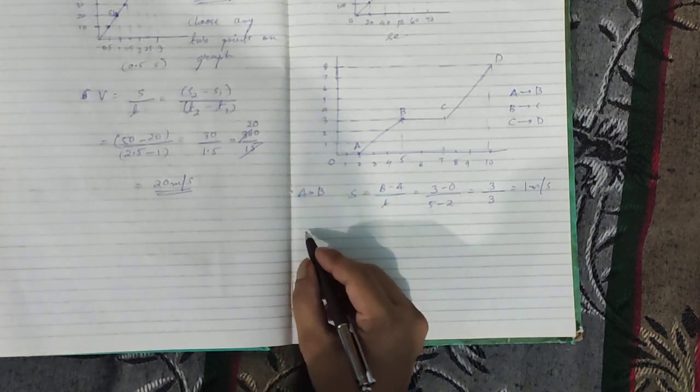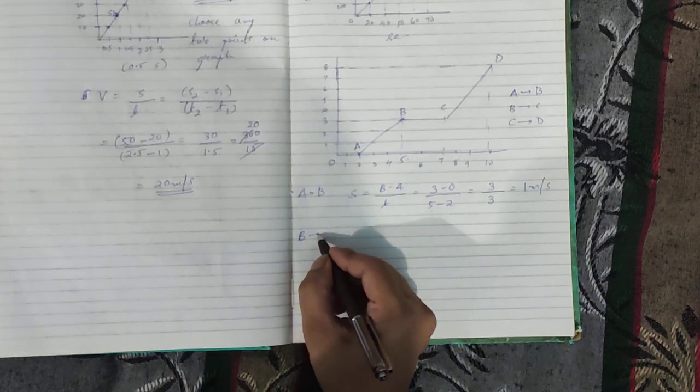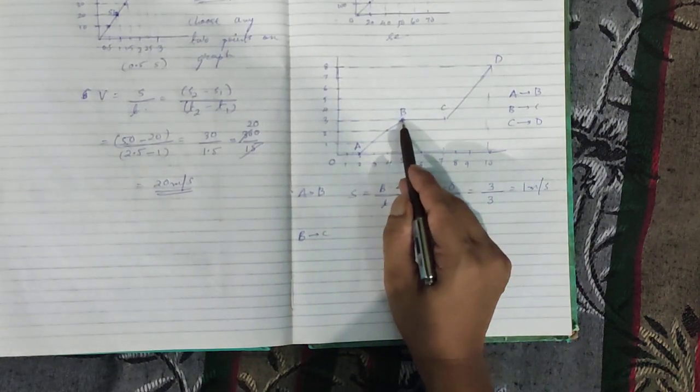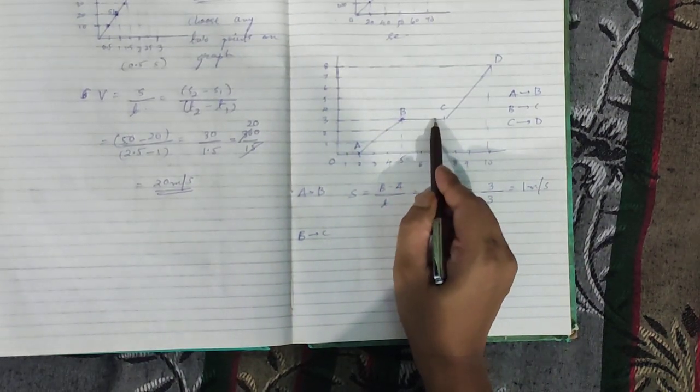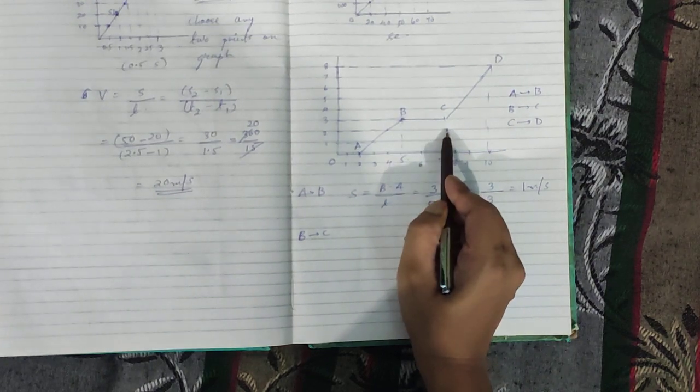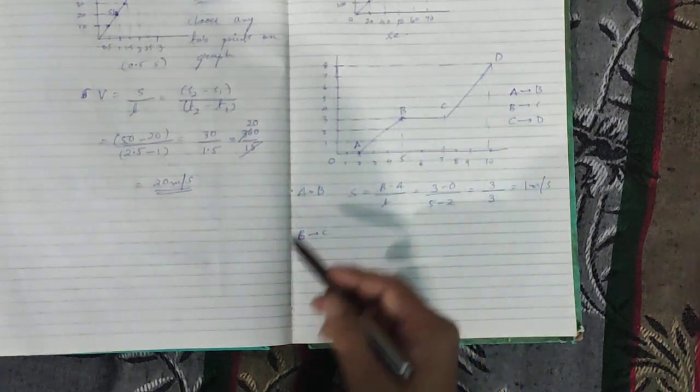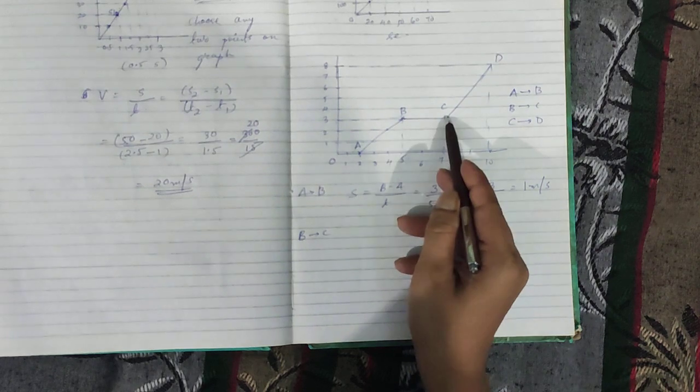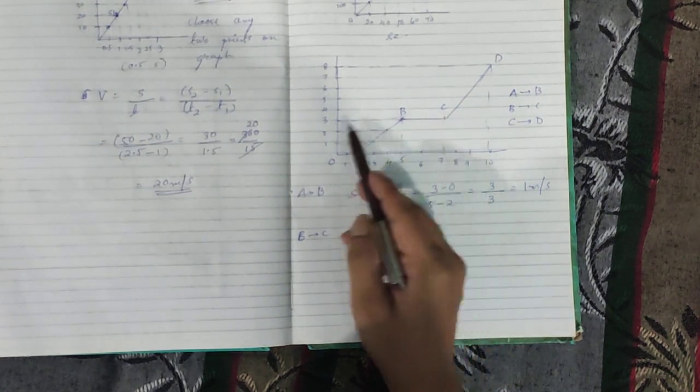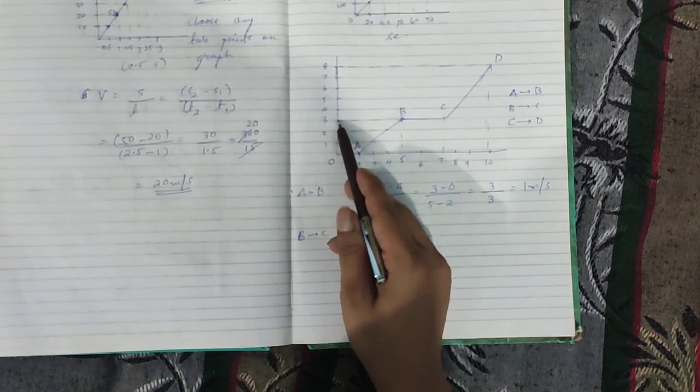The second part of the question is from B to C. As you can see, from B to C, it is neither going towards the y-axis nor moving upward. That means it is a straight line which is parallel to the x-axis. That means the object is at 3 meters.